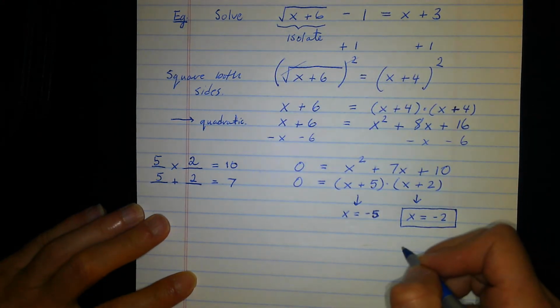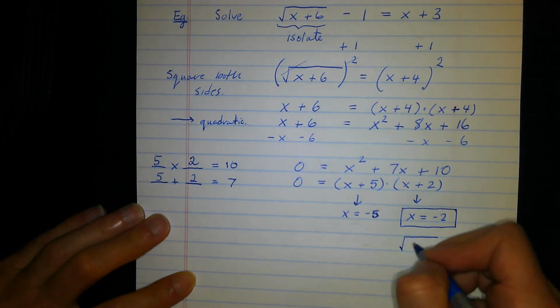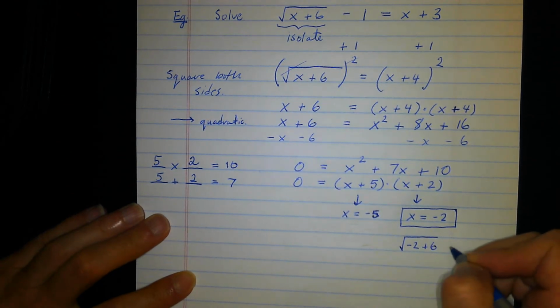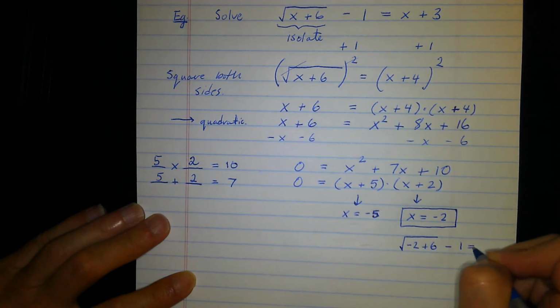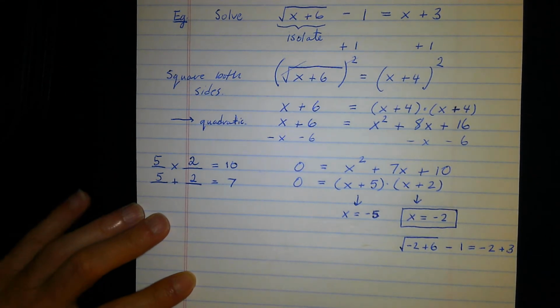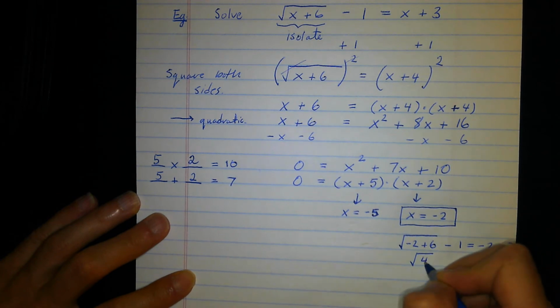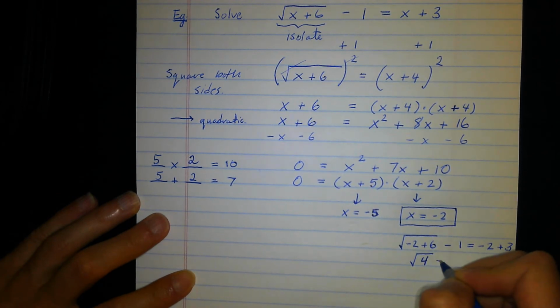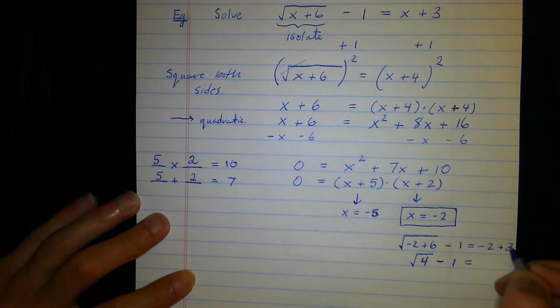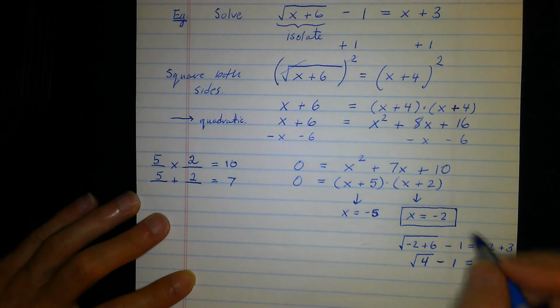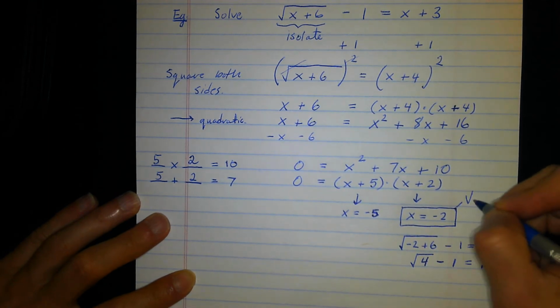And if I do that, I get the square root of minus 2 plus 6 minus 1 equals minus 2 plus 3. And then this here gives me the square root of 4, minus 1 equals minus 2 plus 3, which is 1. And hopefully at this point you can see that this is true. So you'd end up with 2 minus 1 equals 1. So this is a valid root.